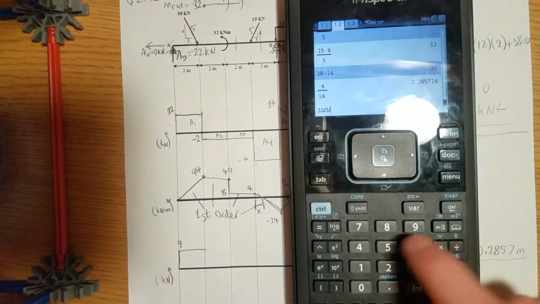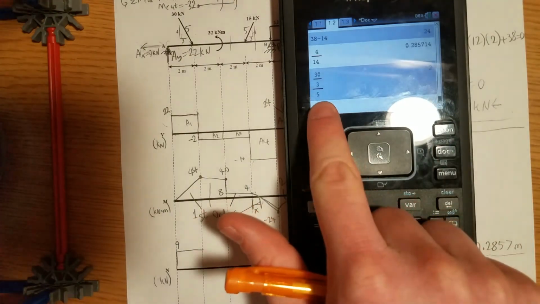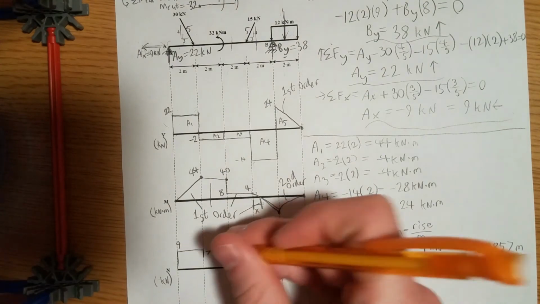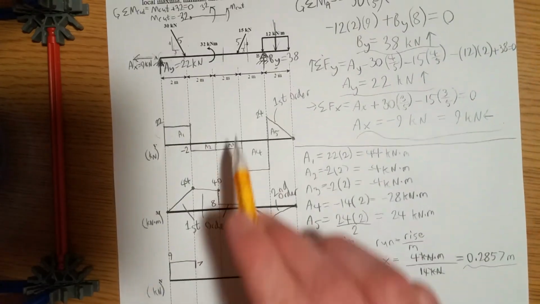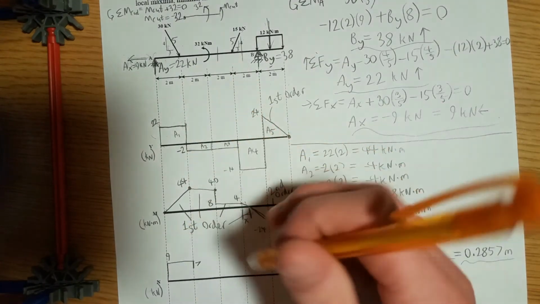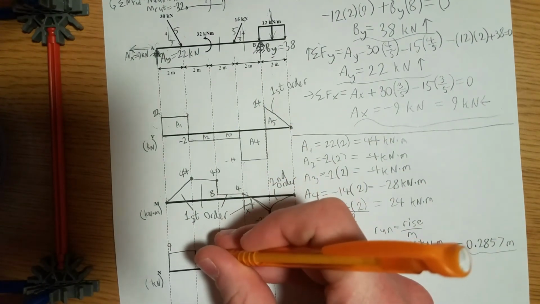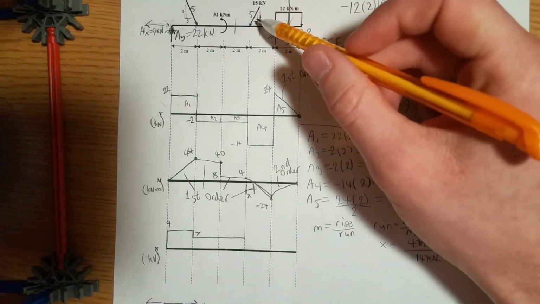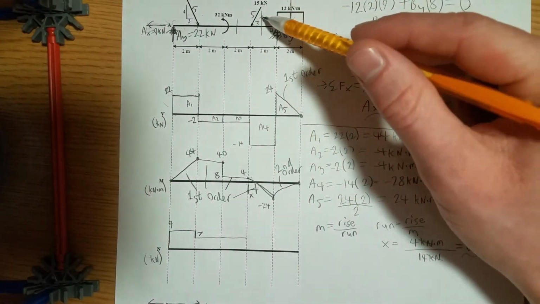So this applied force is going to end up being 30 times 3/5. So it's going to be 2. We're going to have a change of negative 2 going down. So that's going to take us down to 7. And then from here on to this next force, there's nothing that would change the shear. So we're going to go ahead and draw a straight line all the way across. And then next, we've got 15 kilonewtons.